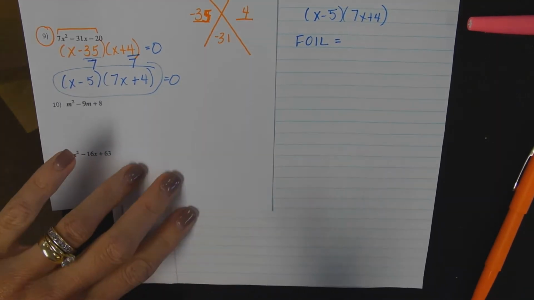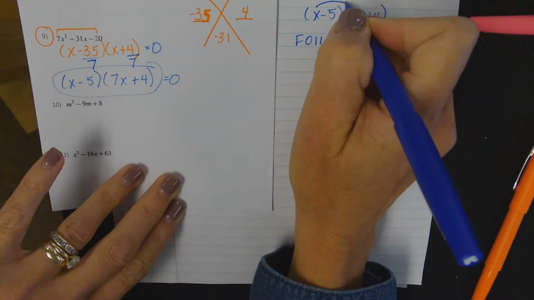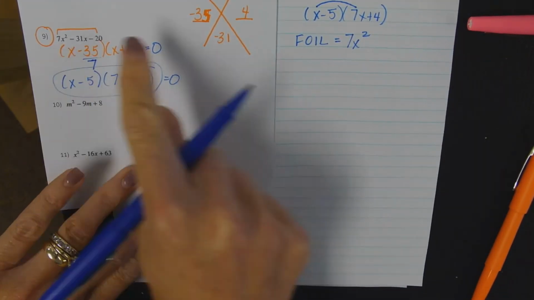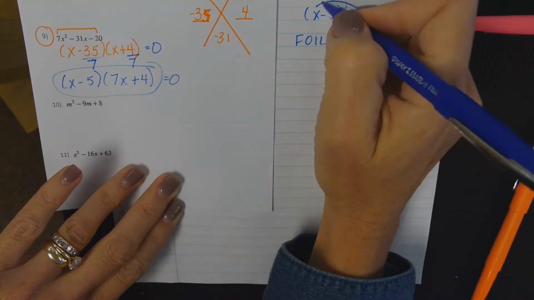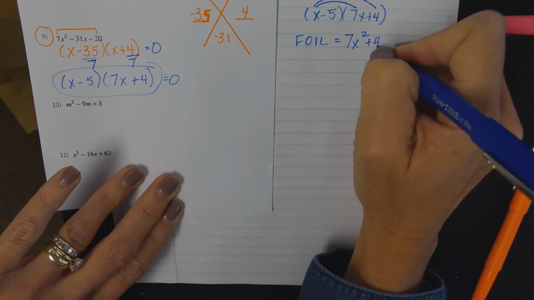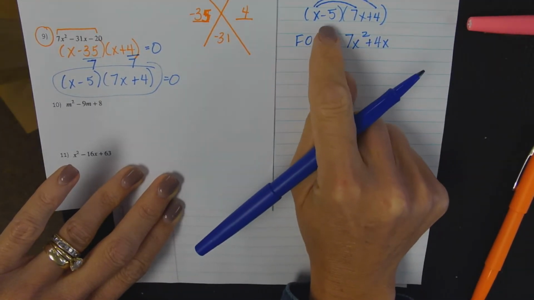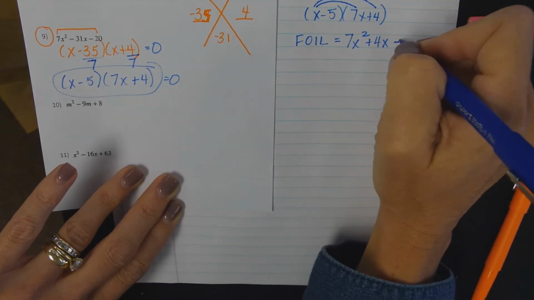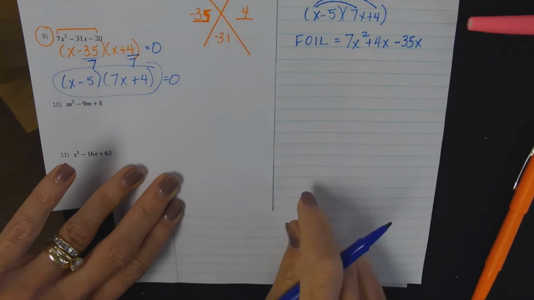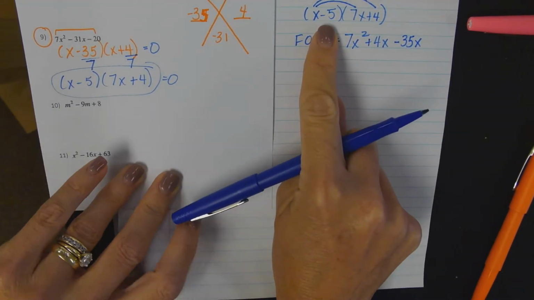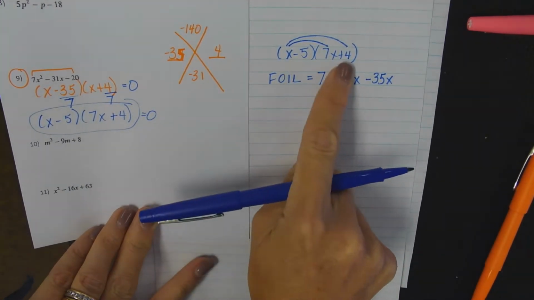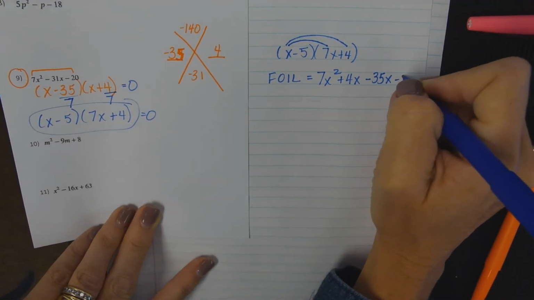What are the first terms? X and 7x is 7x squared. So far, so good. O stands for outside. X and 4 is positive 4x. I is inside, negative 5 and 7x is negative 35x. And last term is negative 5. Sorry, I'm making sure of my paper. Negative 5 and 4 is, somebody said, thank you, minus 20.